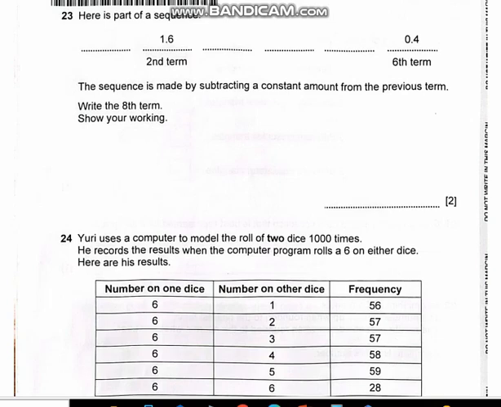Okay, now question number 23. Here is a part of a sequence. You will see a sequence over here. The first term is missing, then the second term, third, fourth, fifth, and this is the sixth term right over here. The second and sixth terms are given.